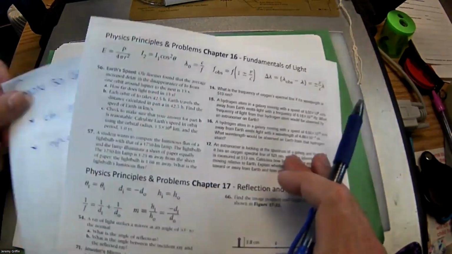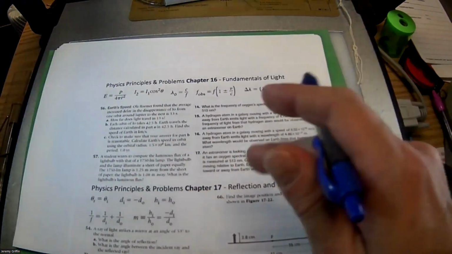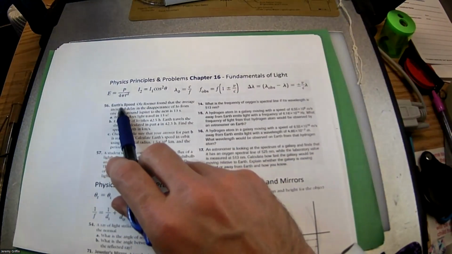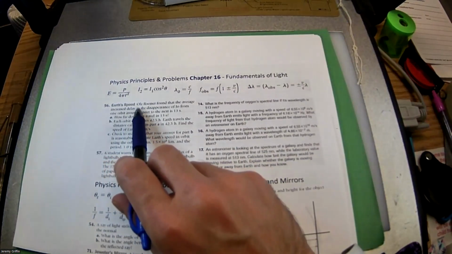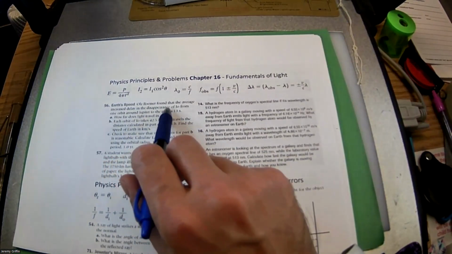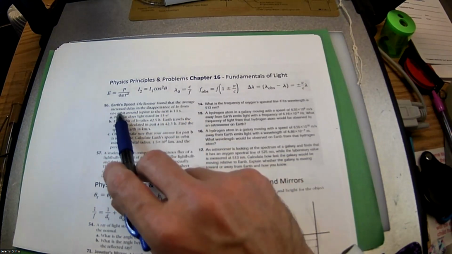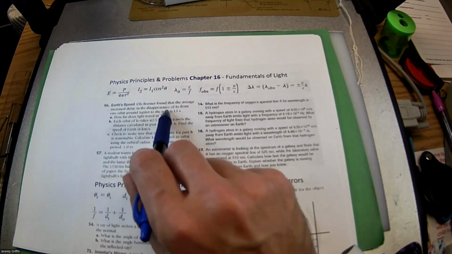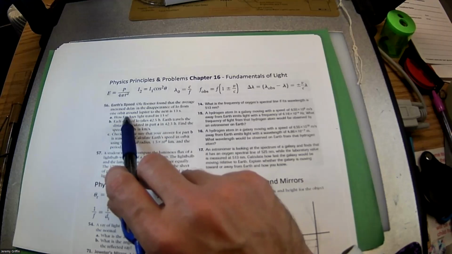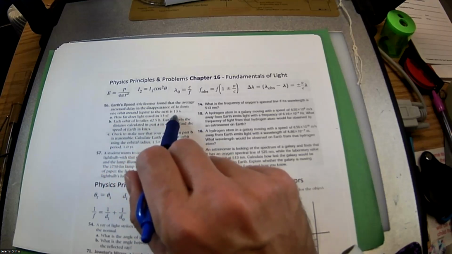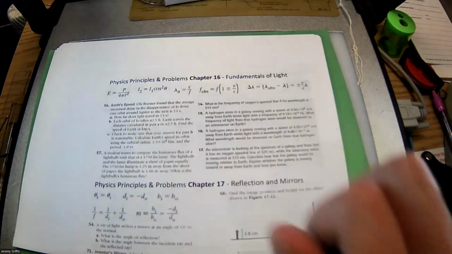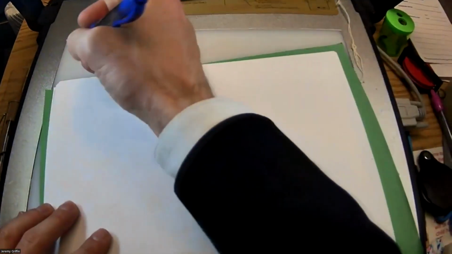I plan to do all these with you guys, or probably all of them. Number 56, Earth speed. What's it about? We got Ole Romer found that the average increased delay in the disappearance of Io from one orbit around Jupiter to the next is 13 seconds. What's that about? So I'll give you guys some context for this one.